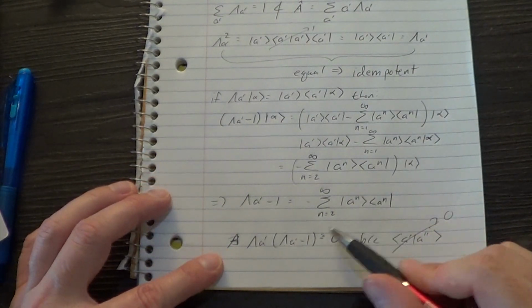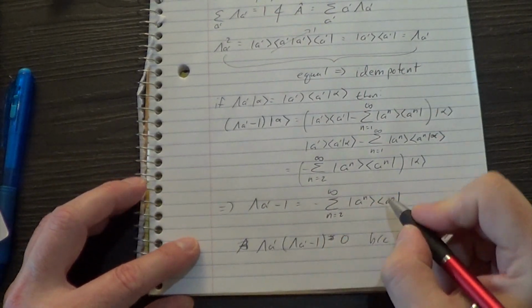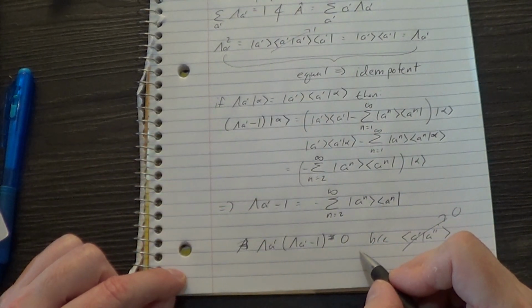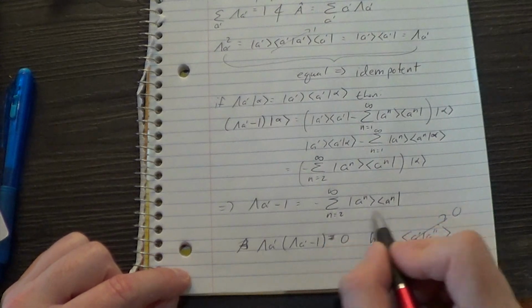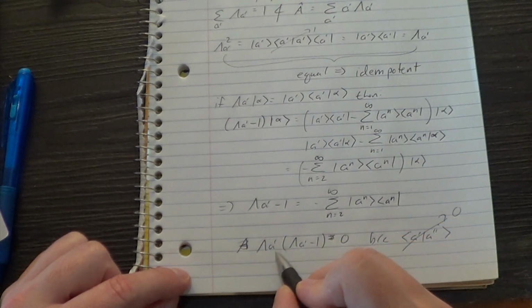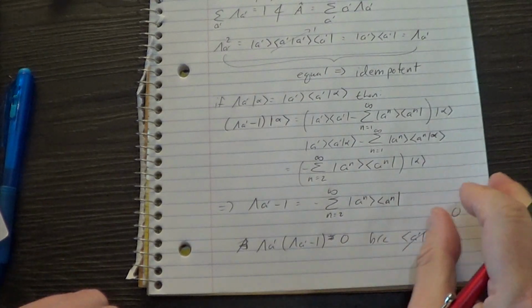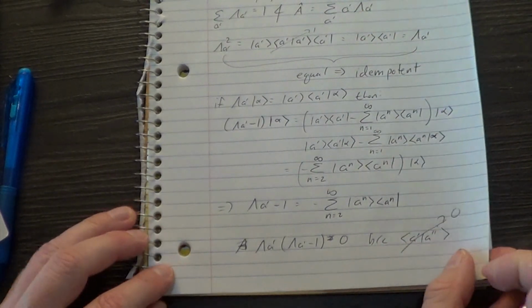I don't feel I need to go into such explicit detail from here to here. Given that this does not contain the ground state, when I project onto the ground state, there's nothing there. So 0.